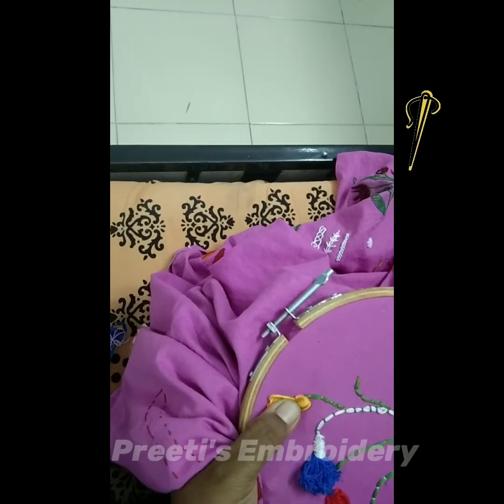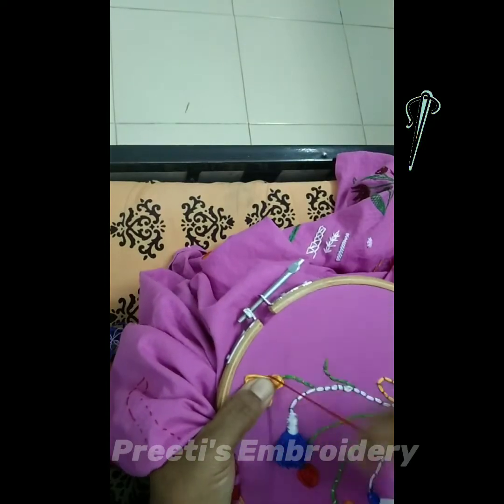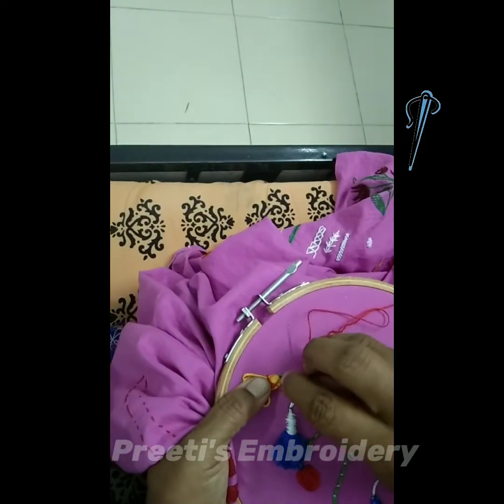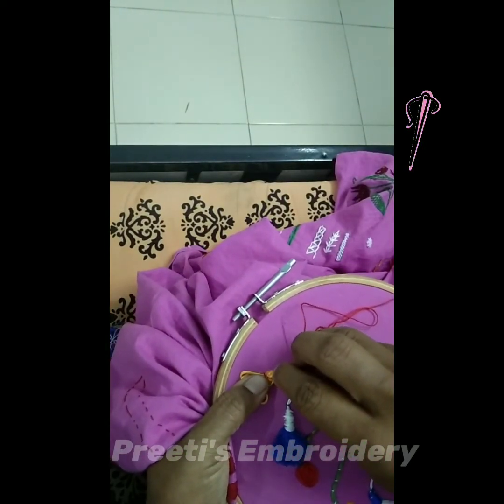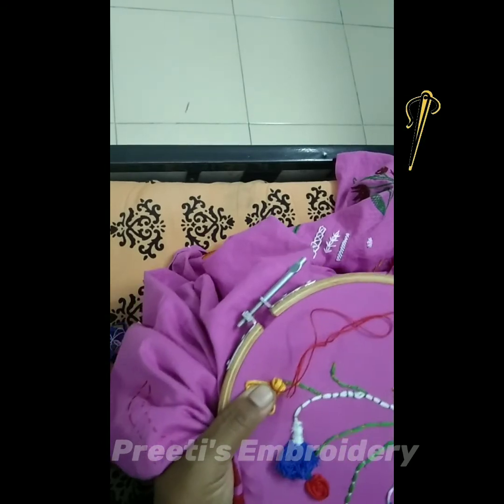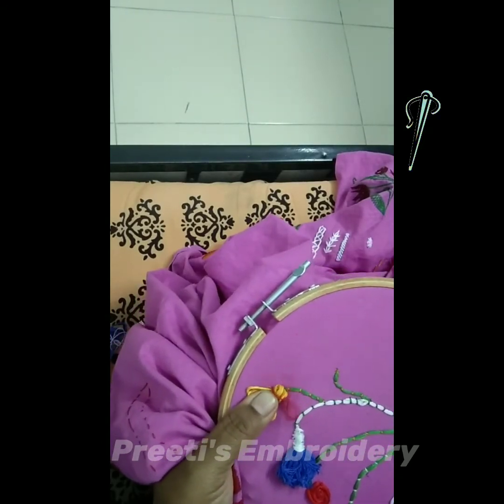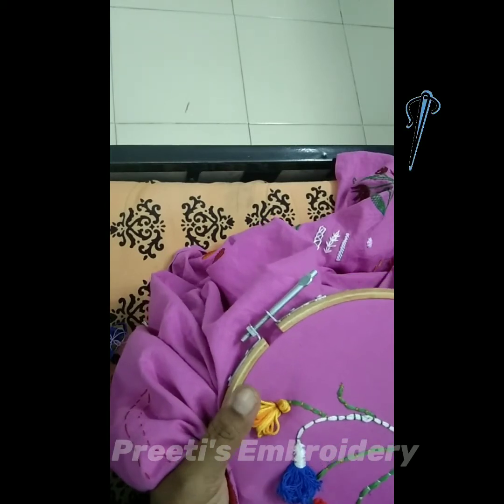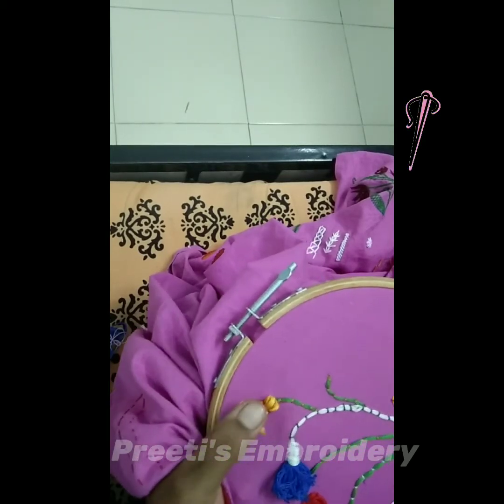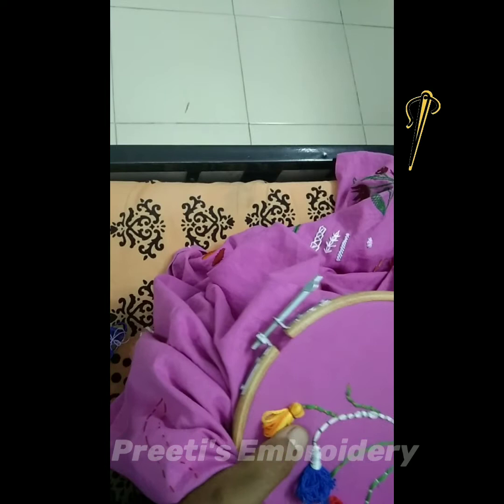Now I am taking red color thread and overlapping it, locking it very tightly. I have to keep in mind that all the threads have to be locked very properly and very tightly.